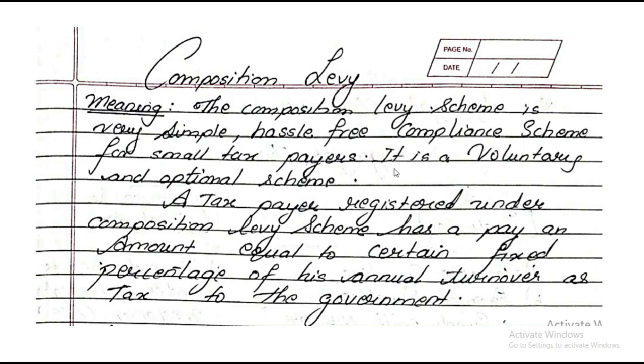Now, in order to understand what this total annual turnover is, we'll first go through some rules, and thereafter we'll see what turnover means. What is turnover? How do we calculate the aggregate turnover? So first, let us see some rules based on composition levy.